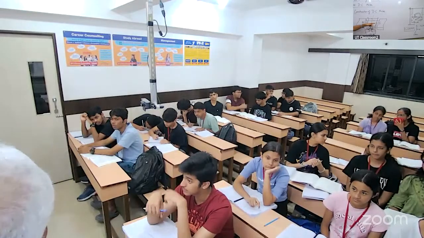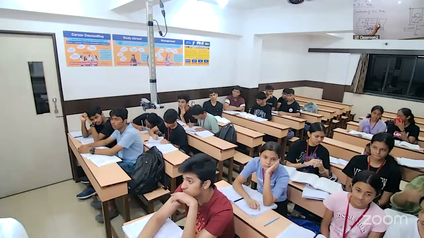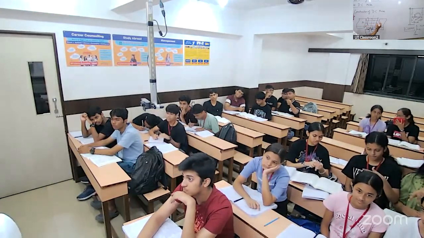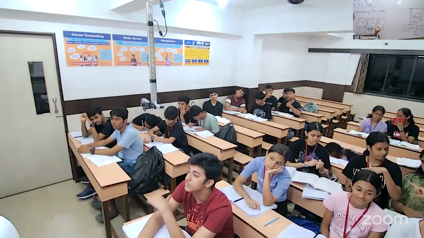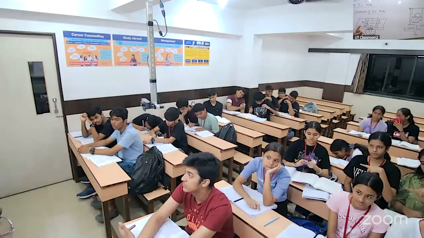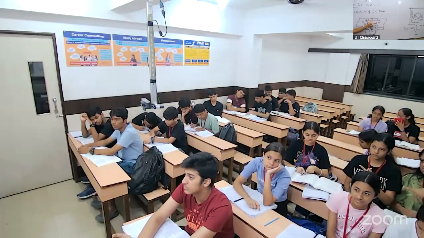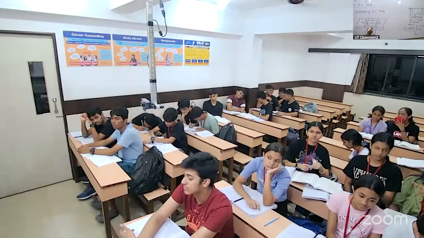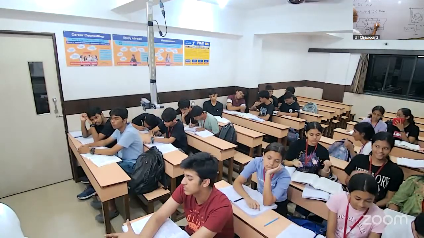Now predict the direction of force here. Again, B is in this direction. Current is coming towards you. So where is the thumb? Up. So here the force is upward.